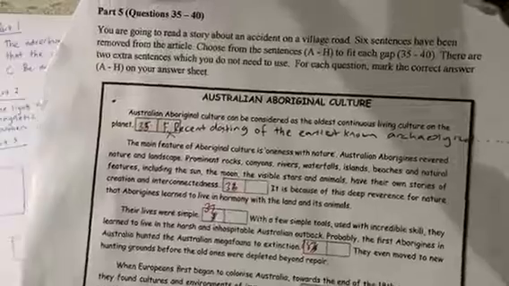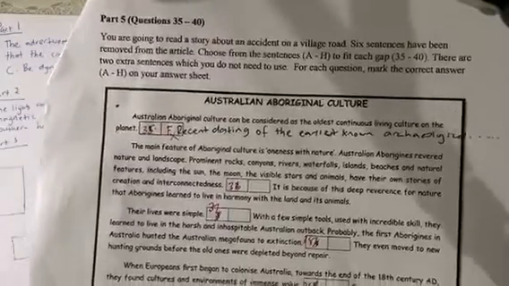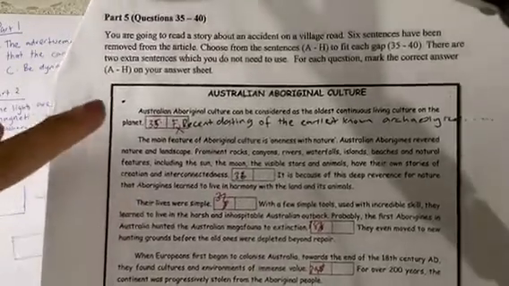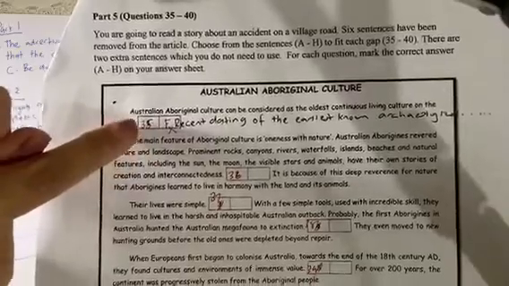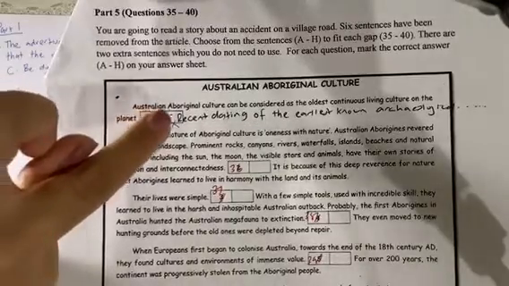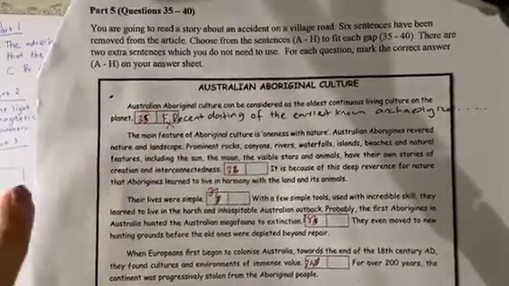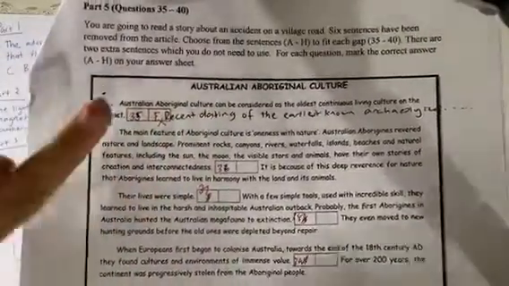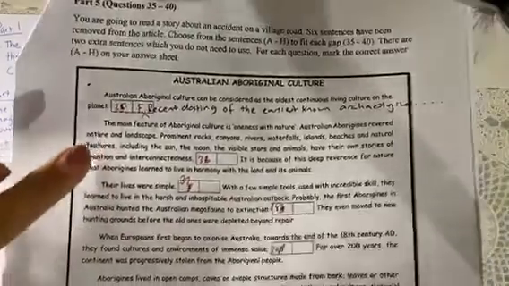Now, to summarize for part 5, only for part 5, please copy the entire text and write down the whole sentence into the missing blank. Jangan tulis 35F ataupun 36B contoh. Tulis ayat yang dah diberi dalam jawapan. Okay, but make sure you underline the answer so that I know that that's the correct answer, or you can use a different pen color so that I know that you have already made your correction.